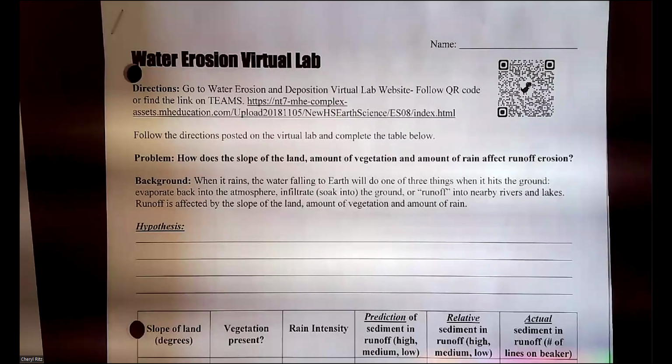Hey guys, sorry, I am not in lab again today. You can definitely do this lab all on your own. In fact, it was even designed to be done on your own. So we're going to be doing a virtual lab for stream erosion.